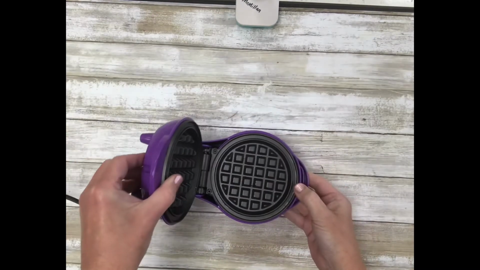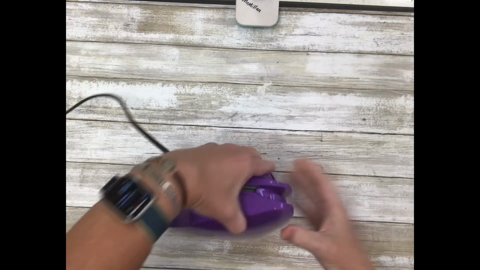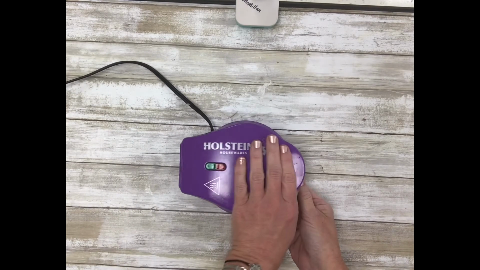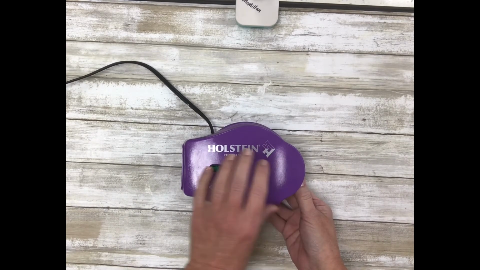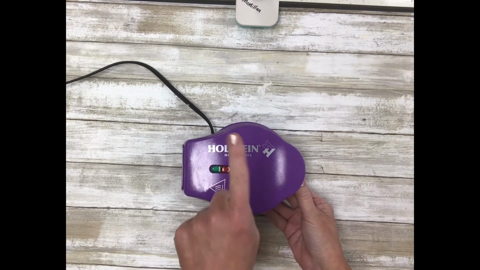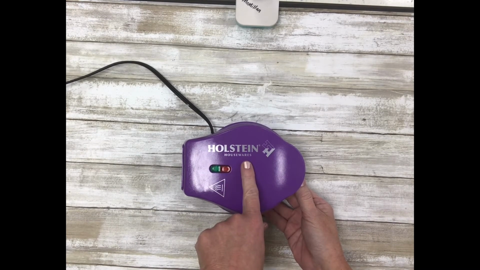Okay. So for today's experiment, we are going to make a mini waffle. I have this really cute mini waffle maker. And so our goal today is to make a waffle, but along the way, we're going to collect qualitative and quantitative data. So here we go.